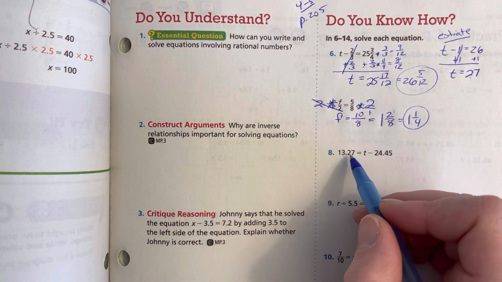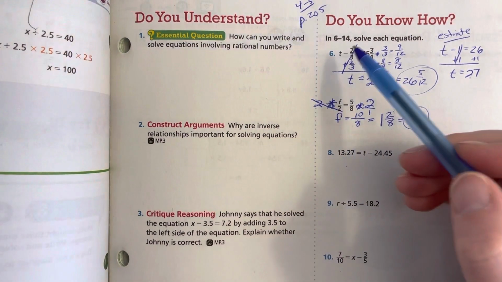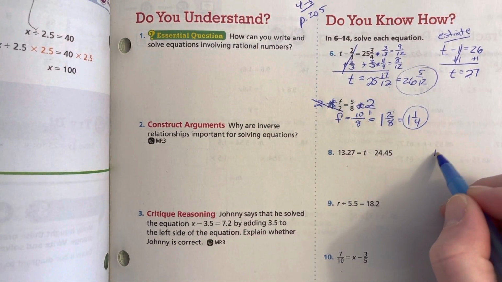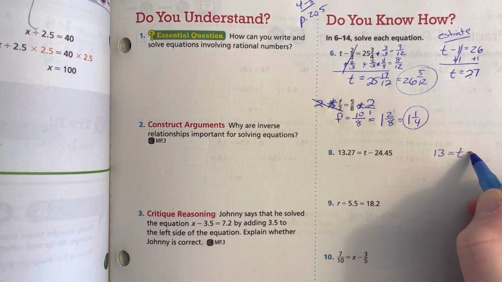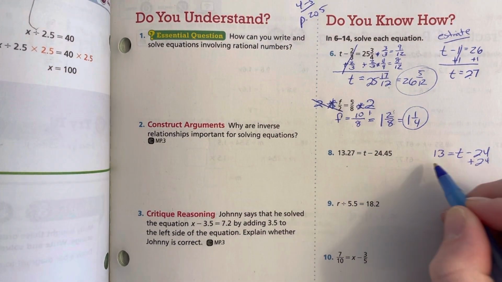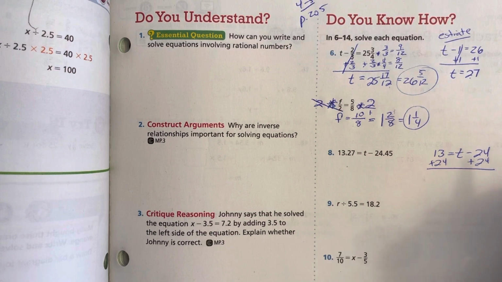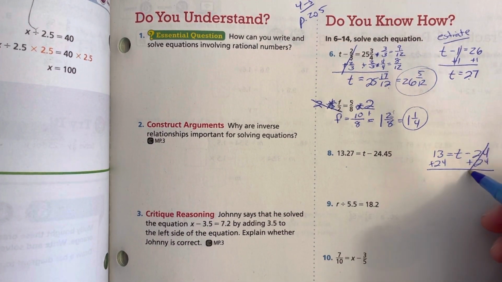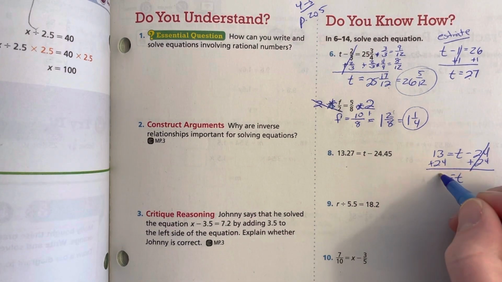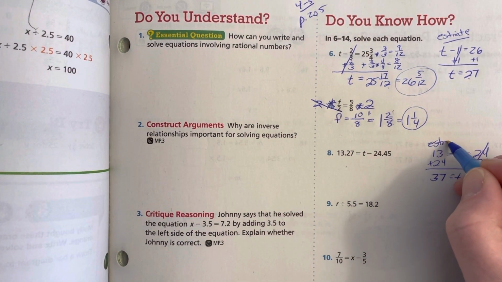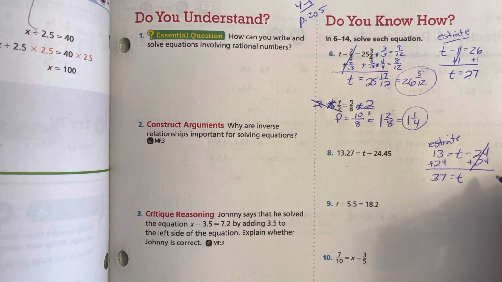So here we have decimals, but it's still a subtraction equation, just like it was up here. And if I want to estimate, I could say, well, this is like 13 equals t minus 24. What would I do? I'd add 24 to both sides. It's so simple when we're working with integers because they're nice and easy to work with. Our brains work with them a lot, so we feel pretty good about them. So I'm getting an estimate of about 37.